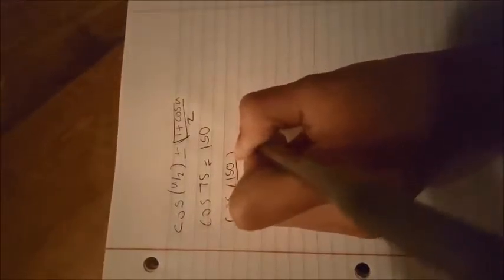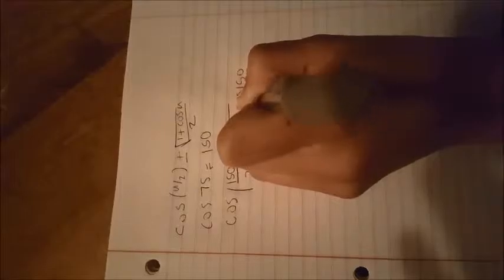Cos 75 is cos of 150 over 2, which is equal to square root of (1 plus cos 150) over 2.